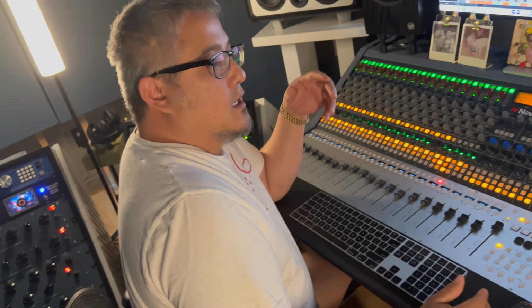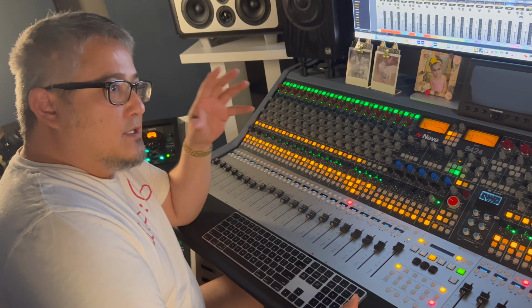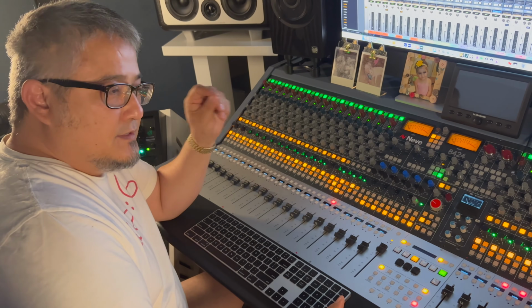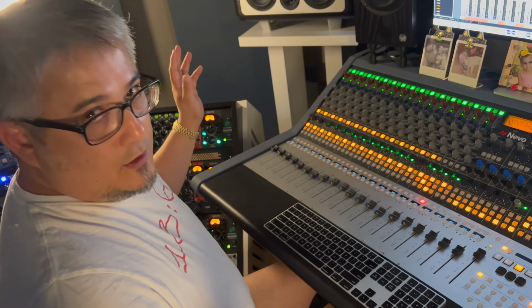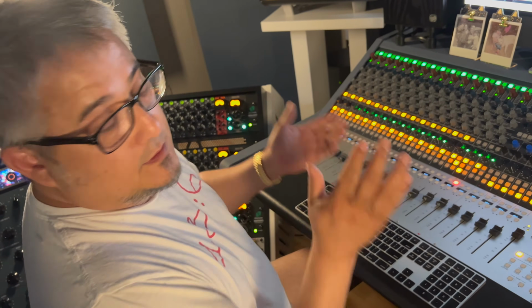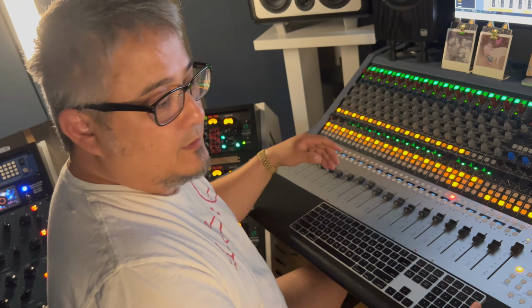The stem session, where it's with all the processing. So if a client comes in and says, "If you could just make that tom sound a little different, put a little bit more boxiness into the tom," you can do that in the box. You do it all in the box. You don't have to touch the console again, because you've already done all your console processing. So that's kind of the scheme of things.